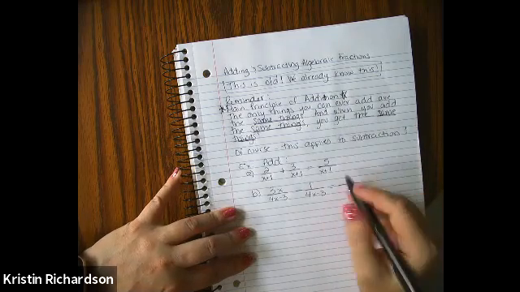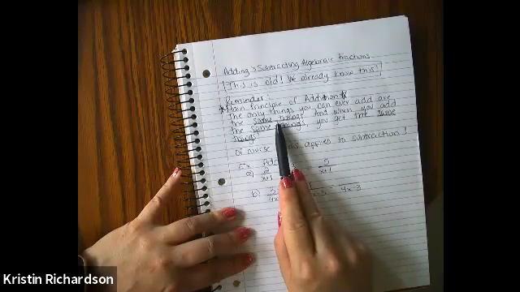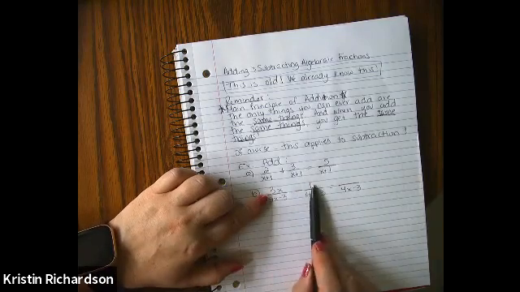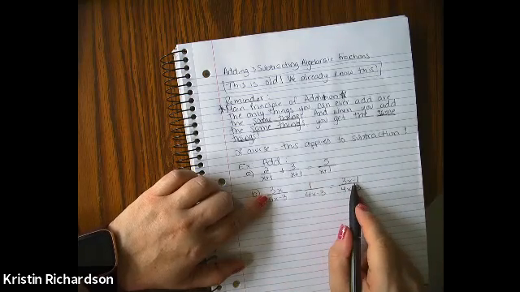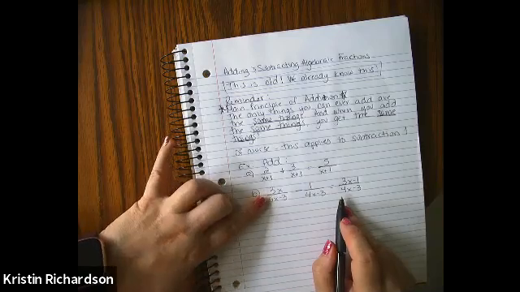And what are we going to get? More 4x minus 3. How many do we have? 3x minus 1. And there's nothing more that we can simplify here. So we would just leave that as it is.